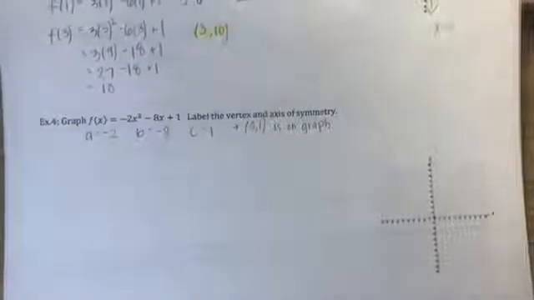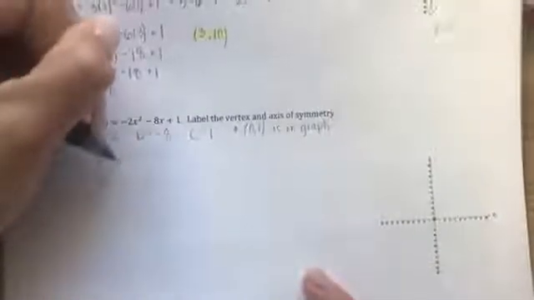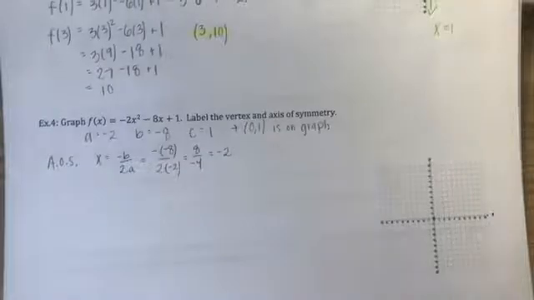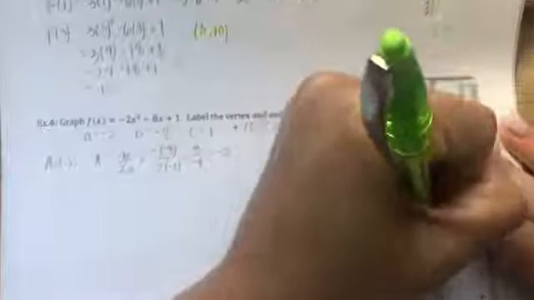And then the next thing that we need to do is find our axis of symmetry. So axis of symmetry is the line x equals -b over 2a. So -b, and b is -8, so -(-8), and then over 2 times a, so 2 times -2. -(-8) turns into +8 over 2 times -2, which is -4. And then 8 divided by -4 turns into -2. So we found the axis of symmetry. You can start by graphing that if you want, if it helps you visualize it more. So x equals -2, just a vertical line through x equals -2.